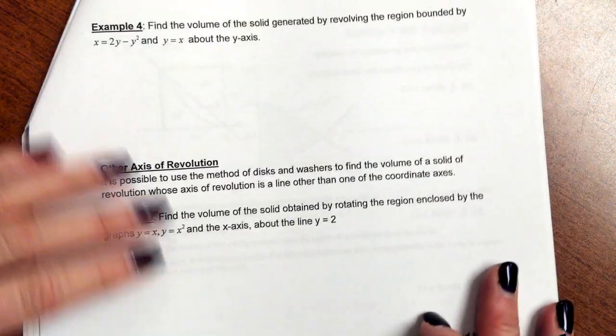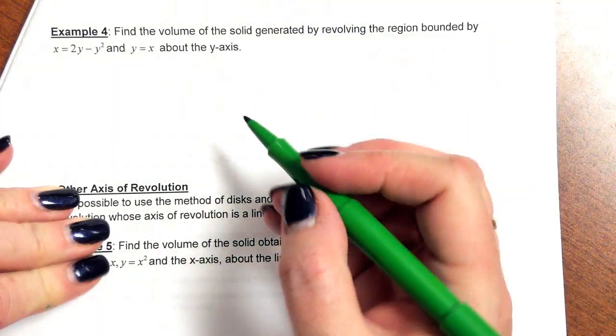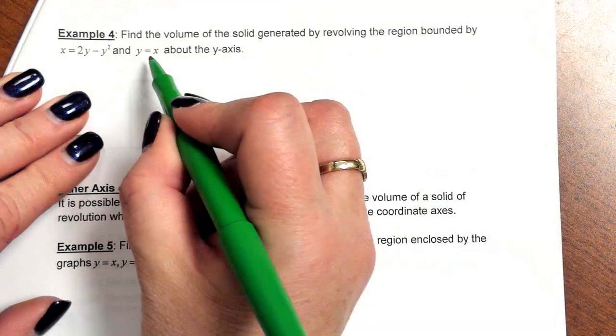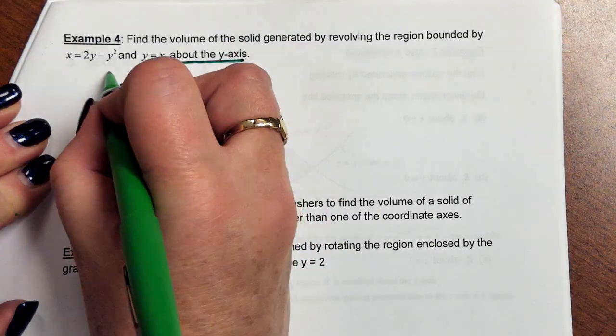So here's another example of a volume generated by revolving the region bounded by x equals 2y minus y squared and y equals x. And again, you're revolving it about the y-axis.